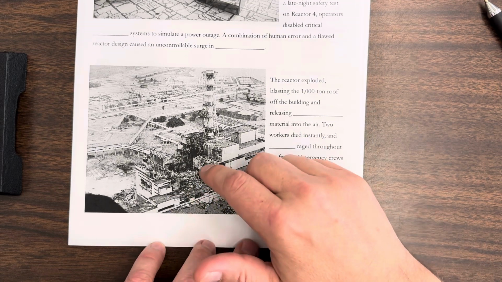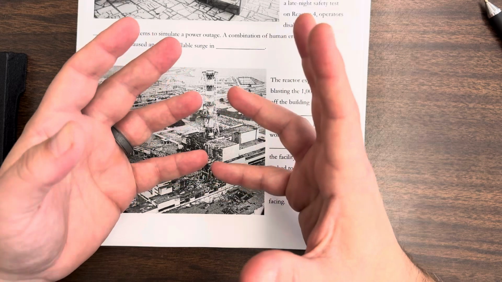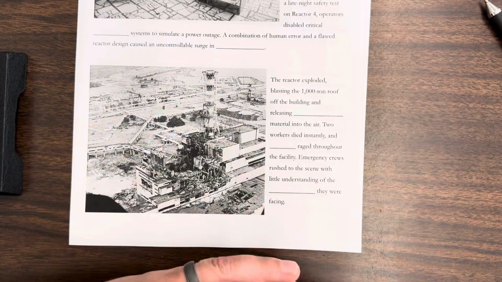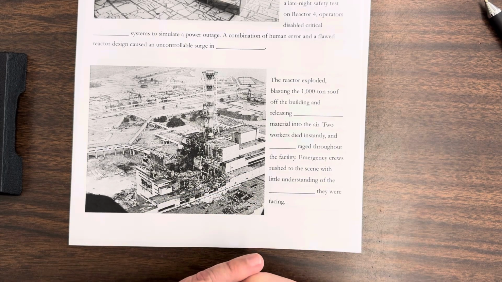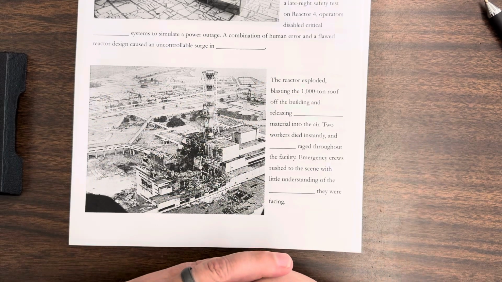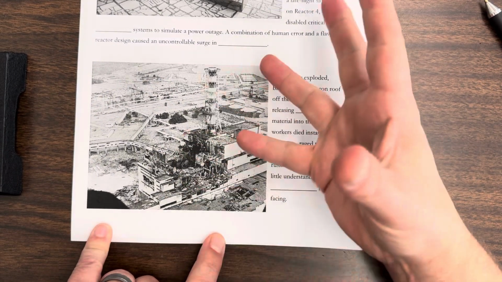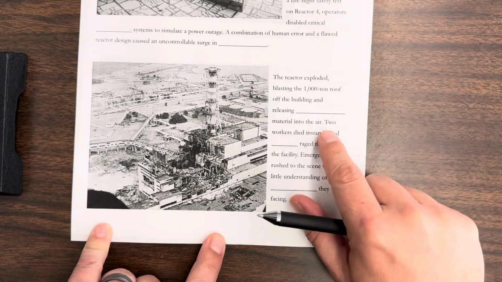So this is the big problem, right? You get this explosion, and in among that explosion is radioactive debris that goes in all directions. And some of it's small enough that it even gets caught up on the wind or in the air and can be transported to other places. Plus, the material that's here is radioactive, and it's just continually pumping out radiation to the local area.